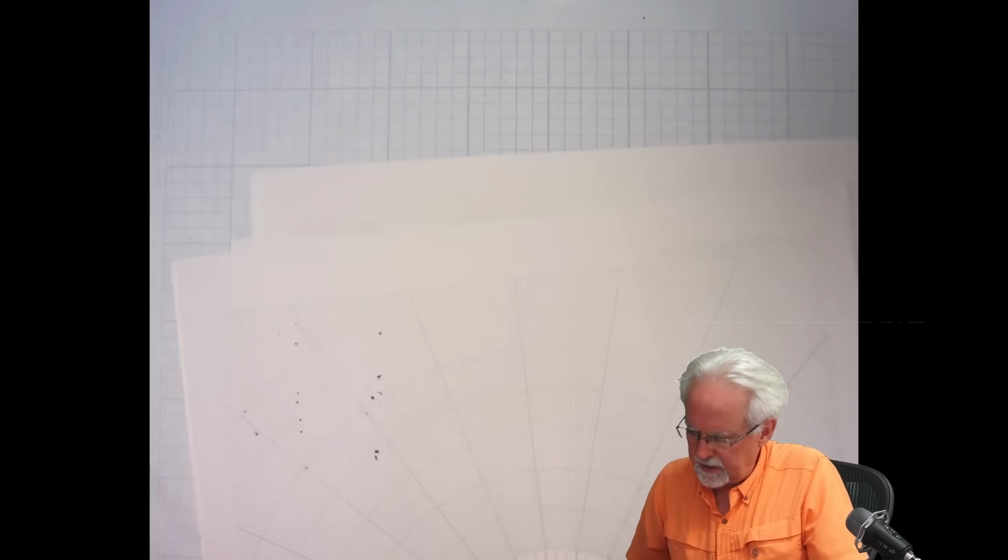And let me see if I can draw it neater. I wish I could really draw good, but I can't. So that's plus, minus, come down like this. This is voltage. We have current, and my hand is always in your way, isn't it?